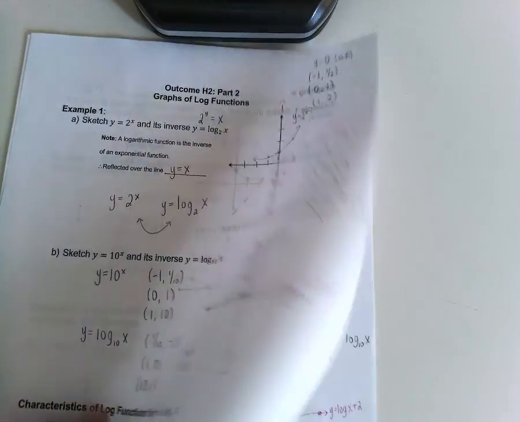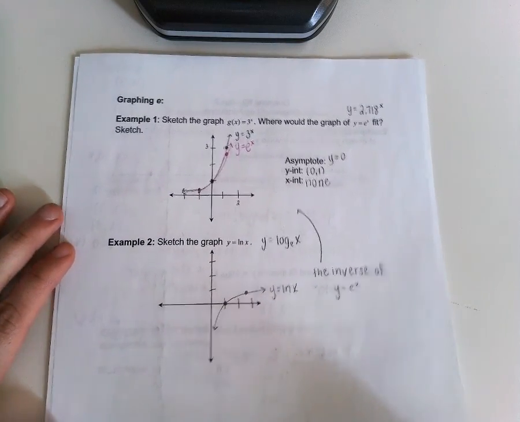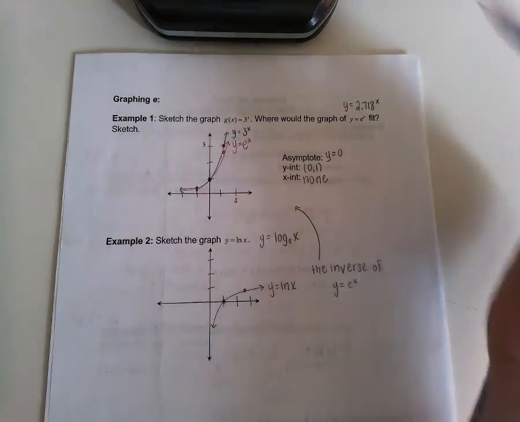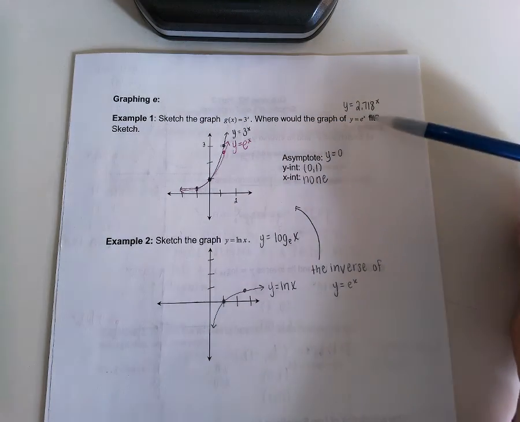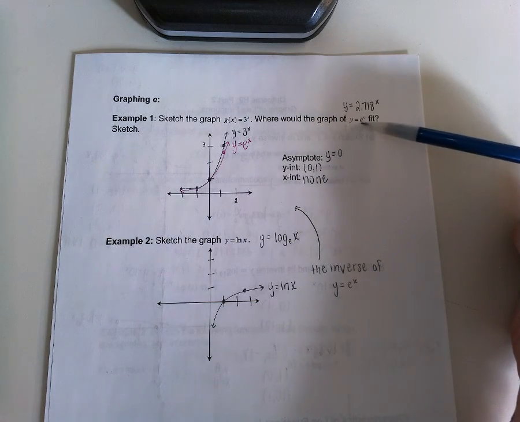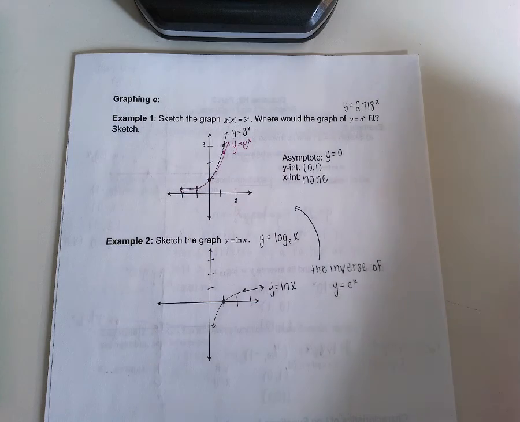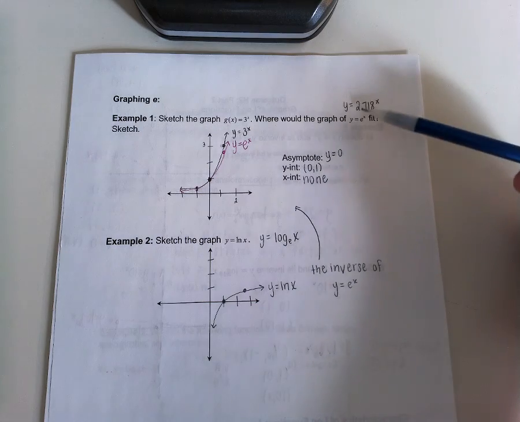Now, at the end of the last lesson, we also talked briefly about the idea of e. So here, it's asking you to sketch the graph of 3 to the x, and then sketch the graph of e to the x. Remember, e is an irrational number, sort of like pi, that's equal to approximately 2.718.